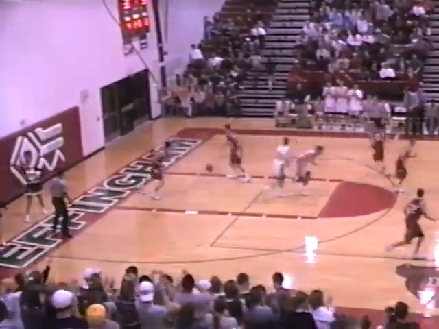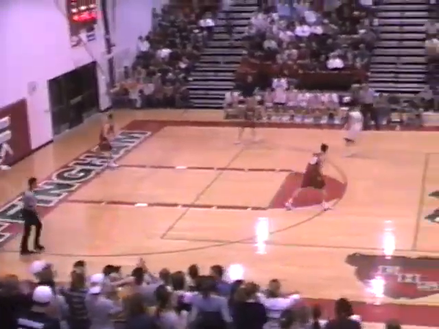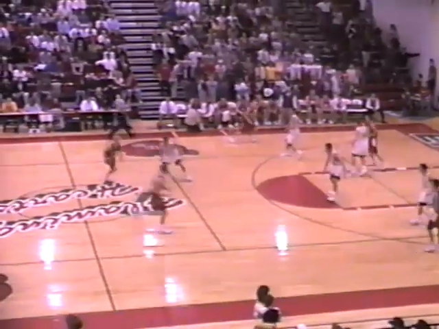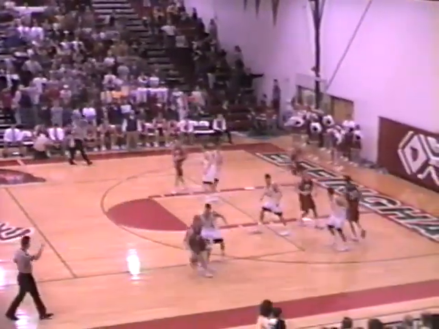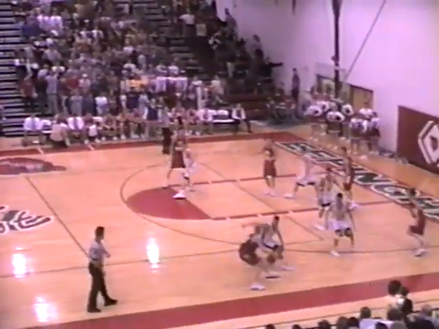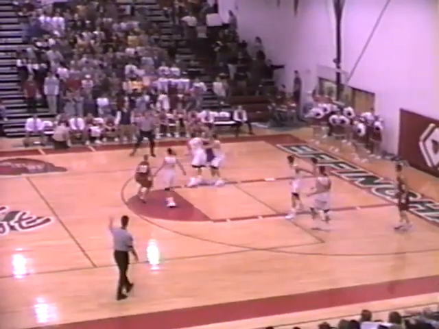Down low. A shot again by Swingler, I believe. Taylor on the bucket. Got the feed from Custer. Saw him open, and Taylor just stepped in, shot the ball, made the bucket. Makes it a 9-point game. 39-30. Out top, Jared Holtz for the Hearts.